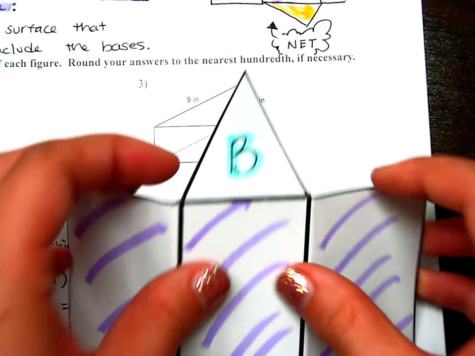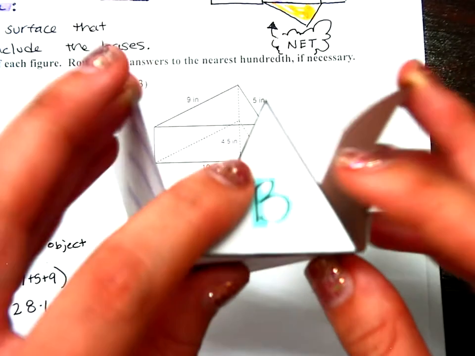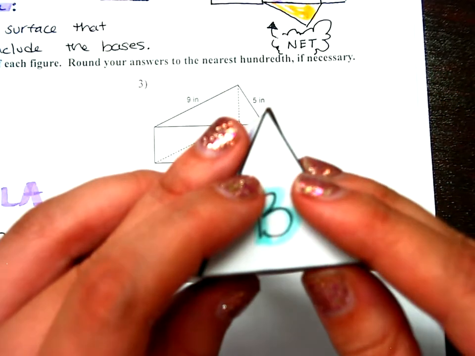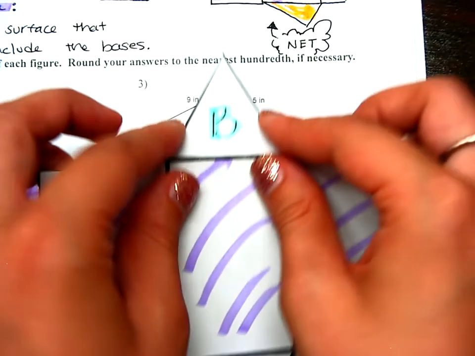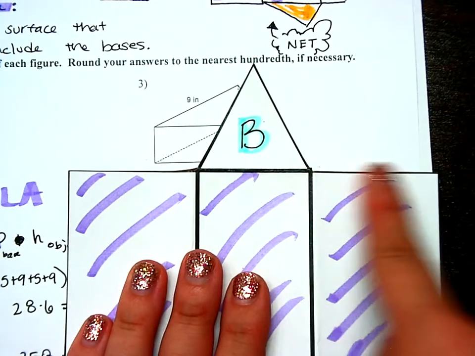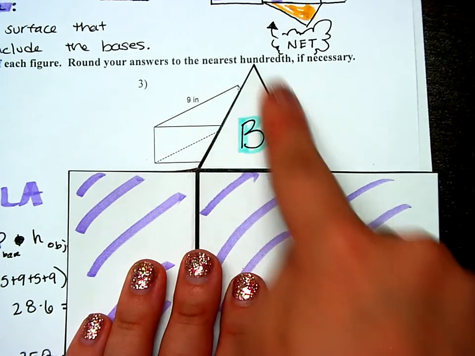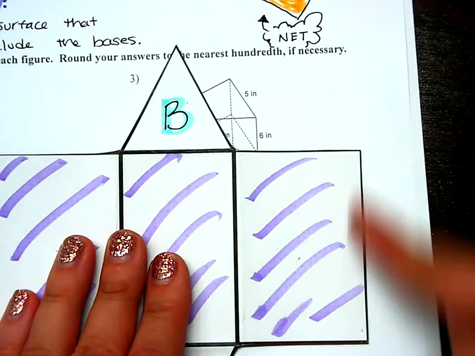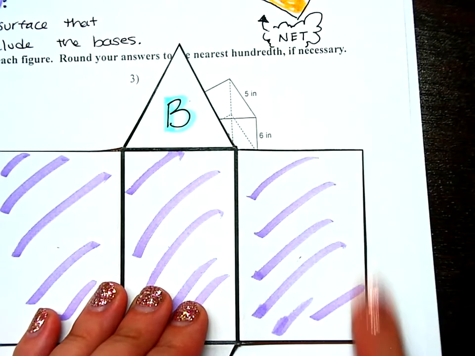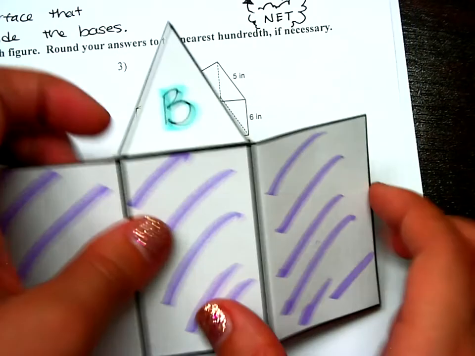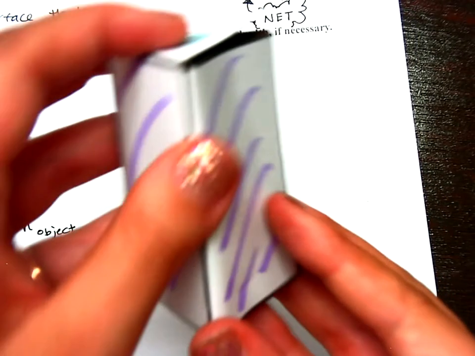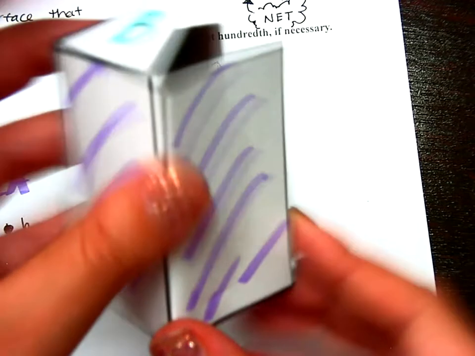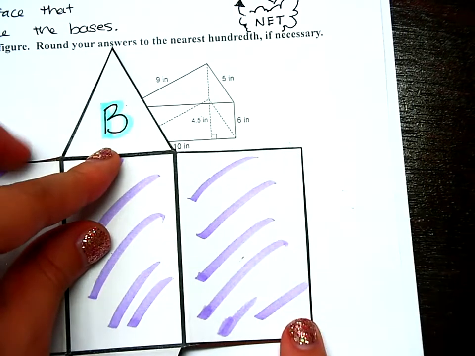So I'll try to show you right here. See how those edges all go around the base? So when we open that up, this length right here is just the perimeter of that triangle. And then the width of this rectangle, so we've got the length, and then the width is just the height of the object. So remember, if we fold this up again, this height becomes the side of that rectangle. So that's where those values come from. That's where that formula comes from.